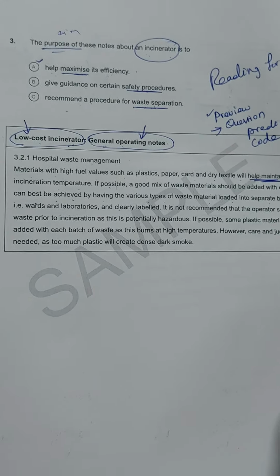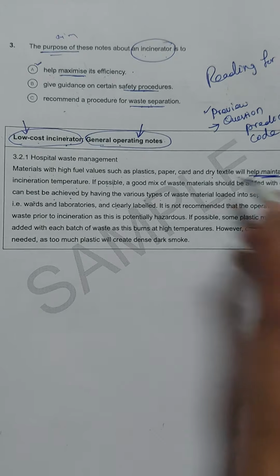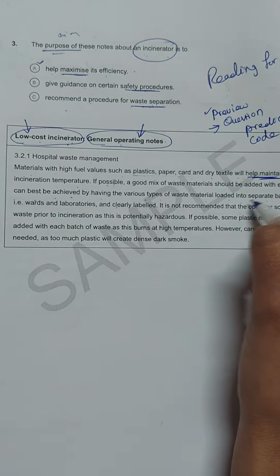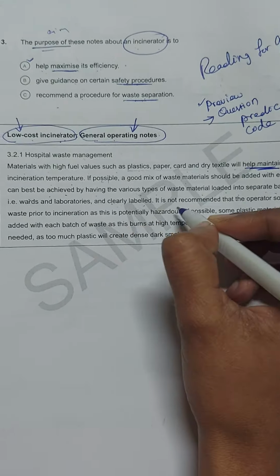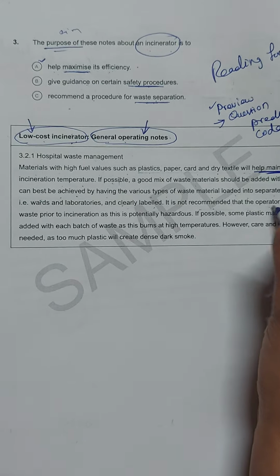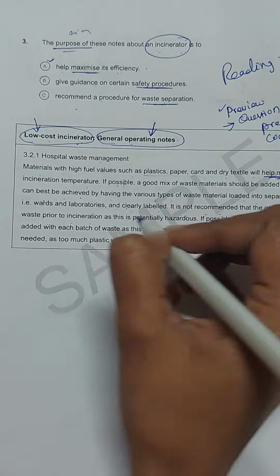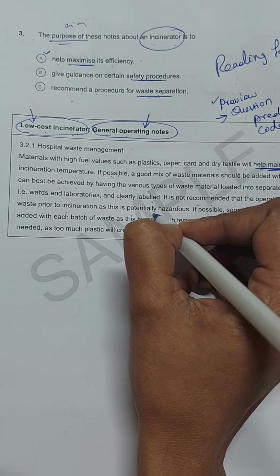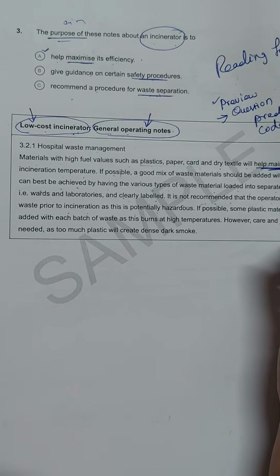So they are giving another way the waste materials can be loaded separately, and clearly labeled. It is not recommended that the operator sorts and mixes waste prior to incineration, as this is potentially hazardous. So it is not recommended for the operator.